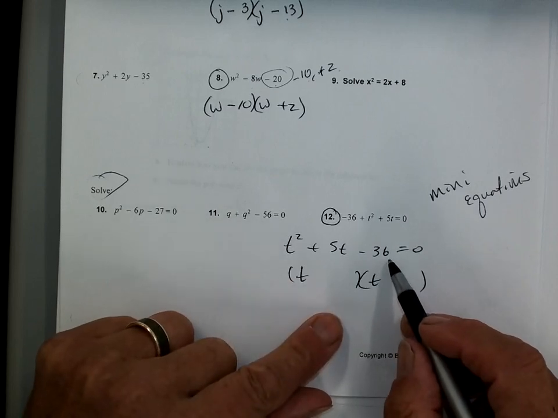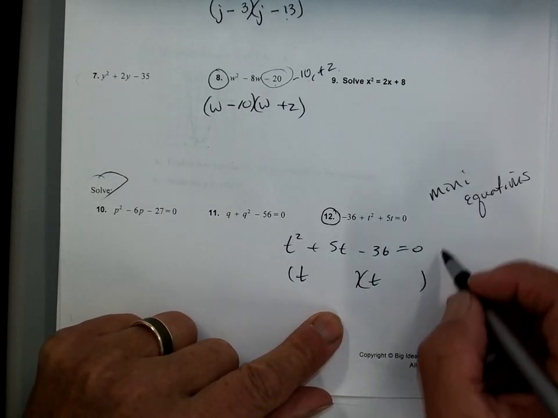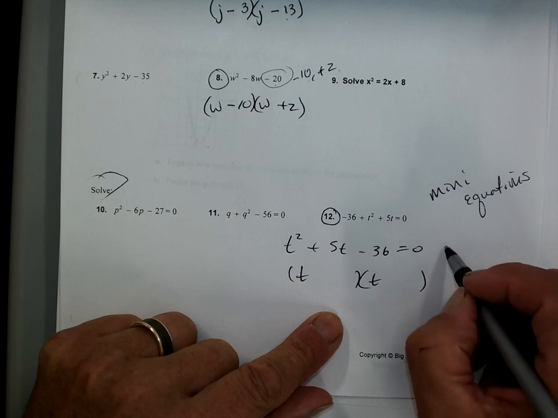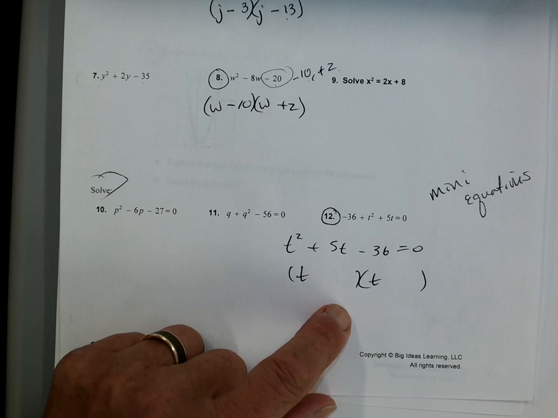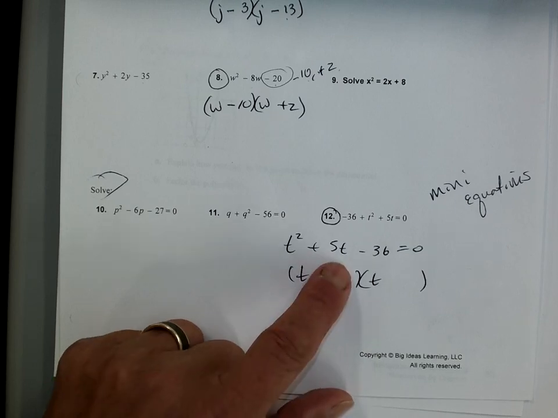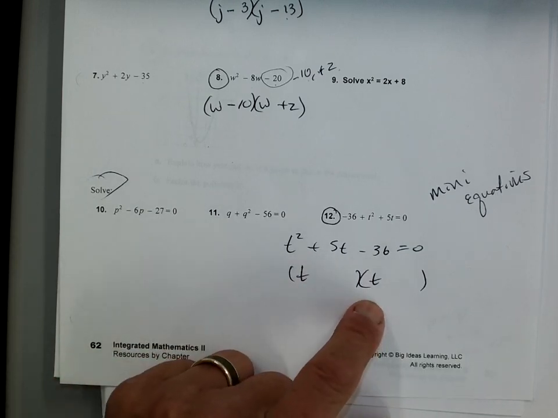Probably, let's see, what do I want to use? I could go 12 and 3 or 18 and 2. Let's see, 36. What's 36? 36 divided by 12 is a 12 and a 3. That won't work. 6 and 6 won't work.